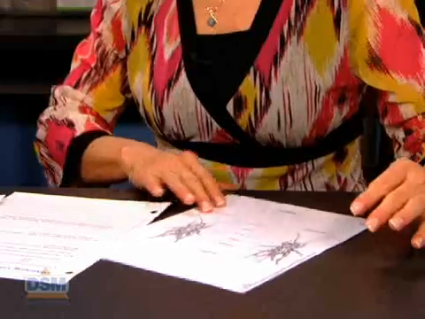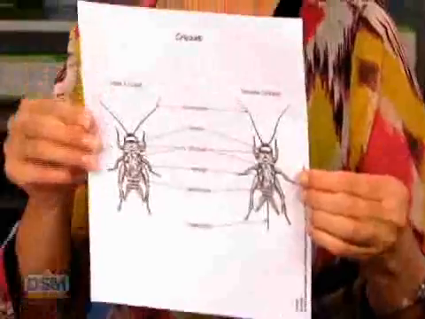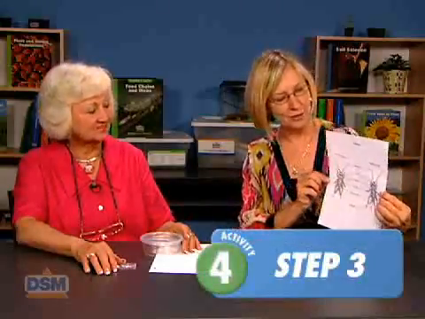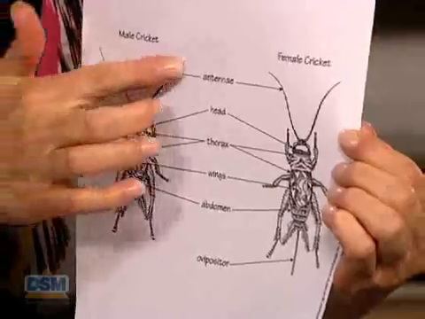Okay. Project the cricket transparency and have the students find the head, thorax, and abdomen. Allow students time to add or refine their own drawings and also locate the named body parts on the crickets in the containers. To complete their technical drawings, have them label their drawings as in the transparency. Johanna, let's see if we can find those body parts on our crickets. The antenna.